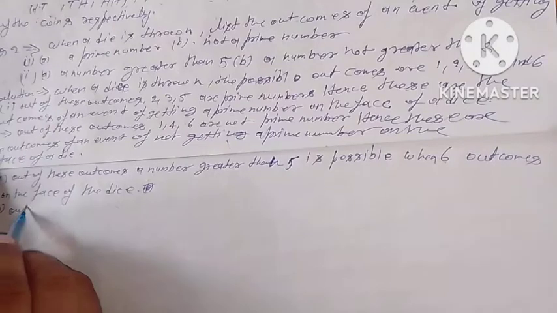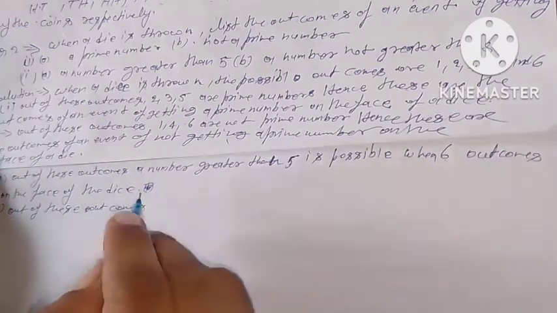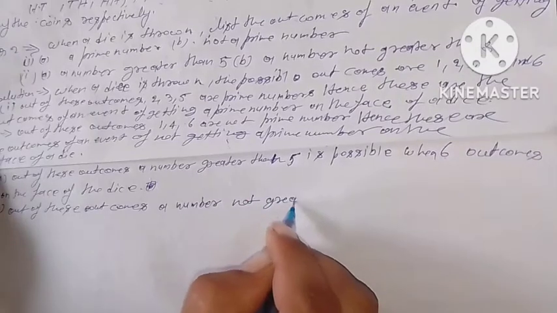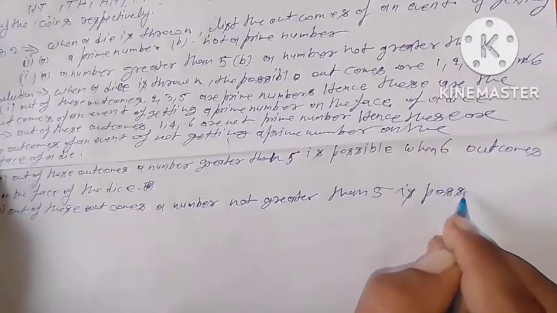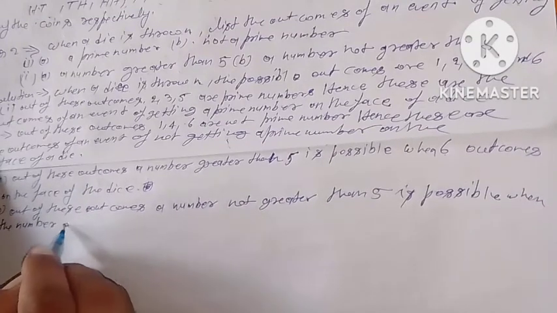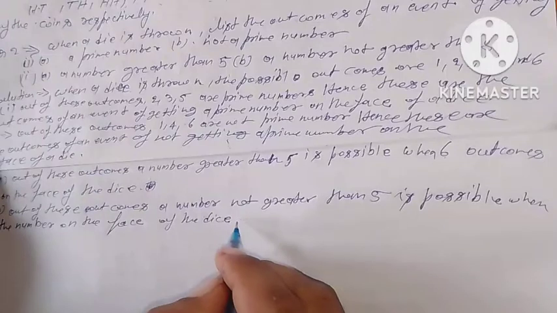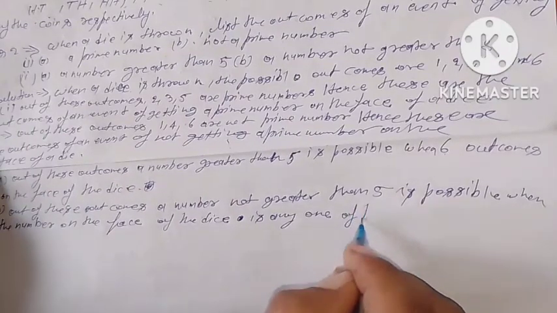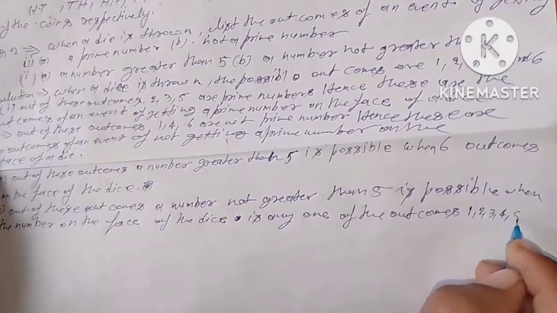Out of these outcomes, a number not greater than 5 is possible when the number on the face of the dice is any one of the outcomes 1, 2, 3, 4, 5.